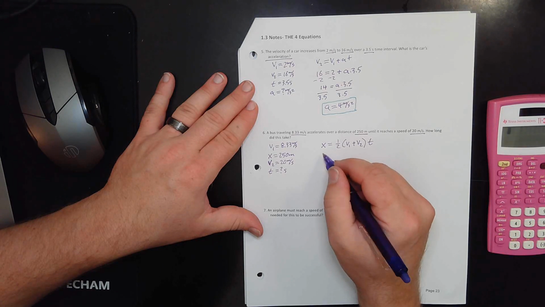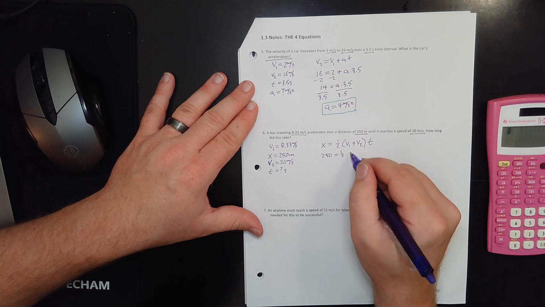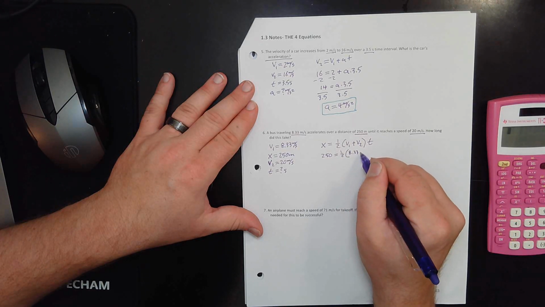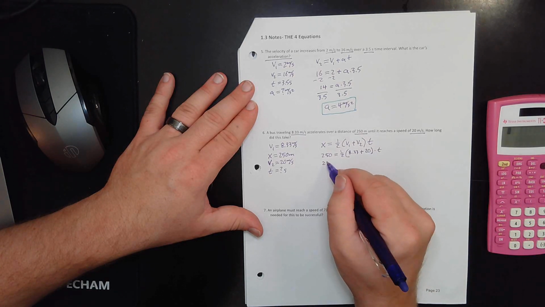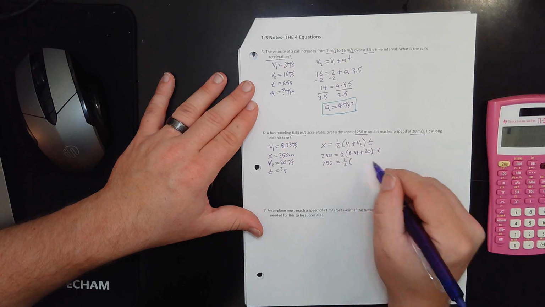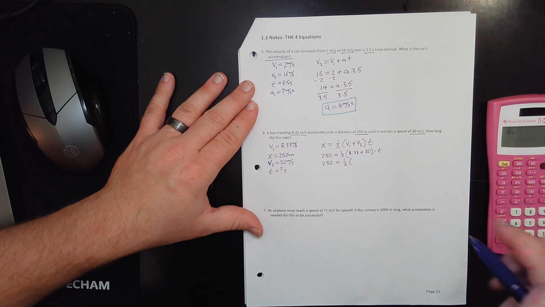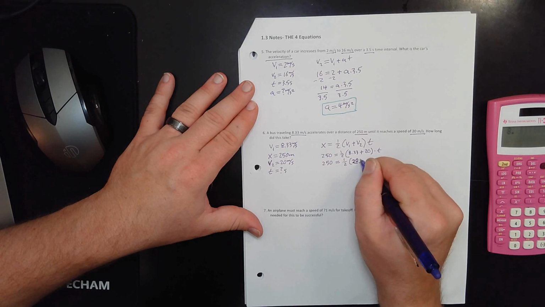Plug our numbers in. 250 equals 1/2 times (8.33 plus 20) times t. We'll just keep simplifying our math work. 8.33 plus 20 is 28.33.